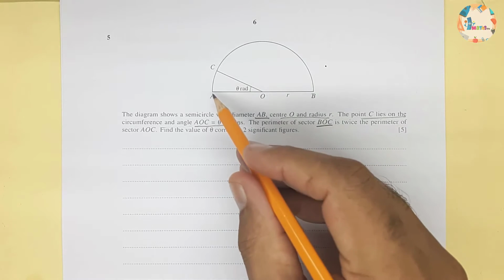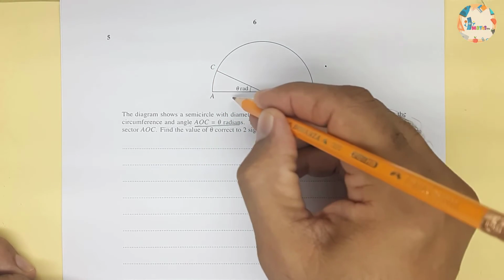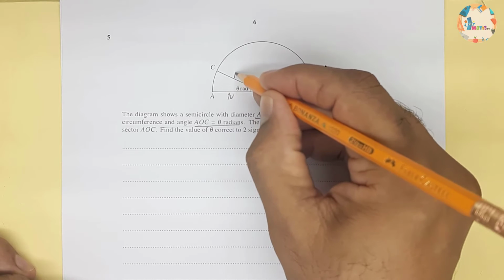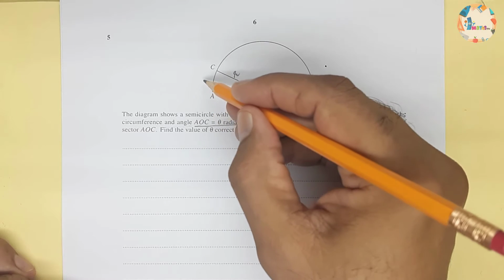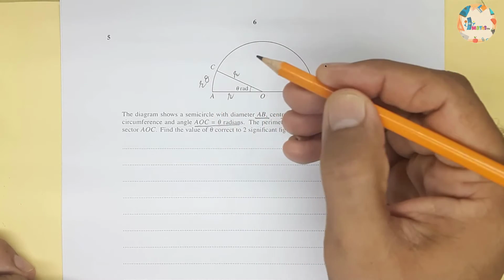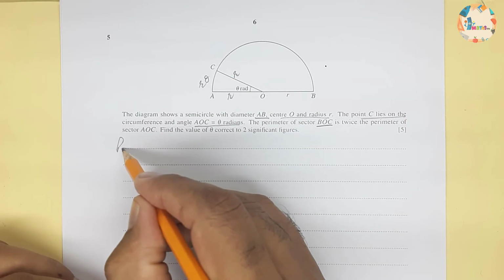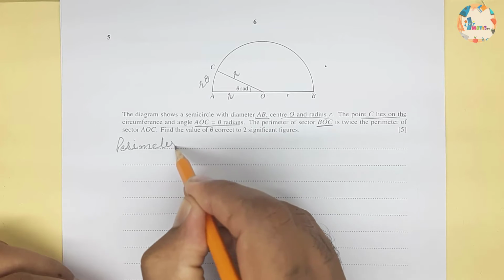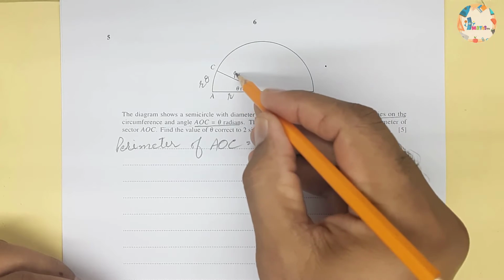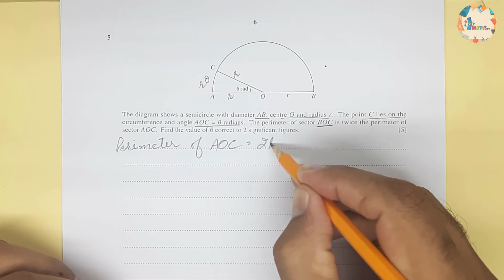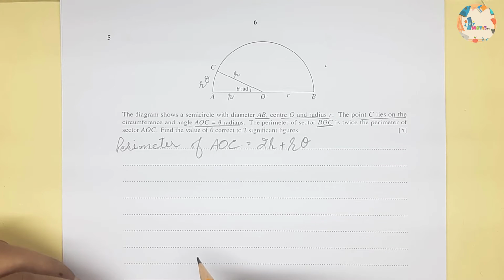Perimeter of AOC. This radius is r, this will also be r, and this arc length is r theta, so this arc length will be given by r theta. So perimeter of AOC is equal to r plus r, which is 2r, plus this r theta. So this will be the perimeter of AOC.